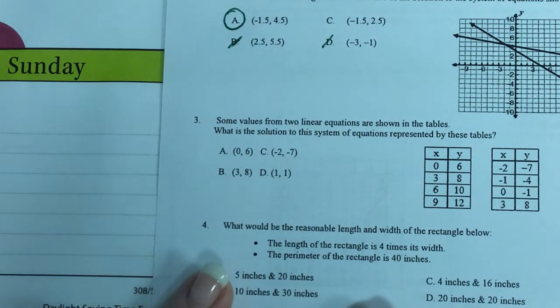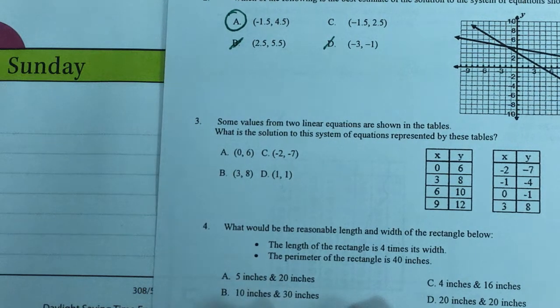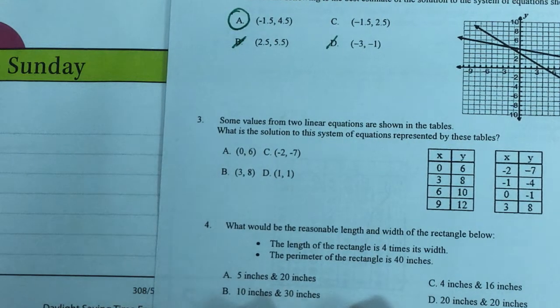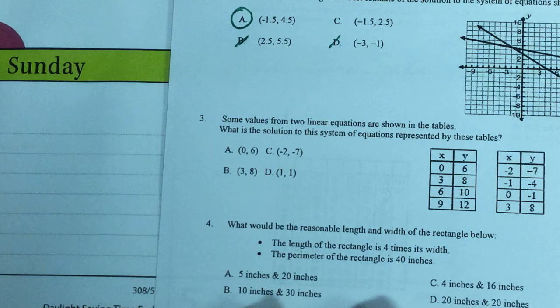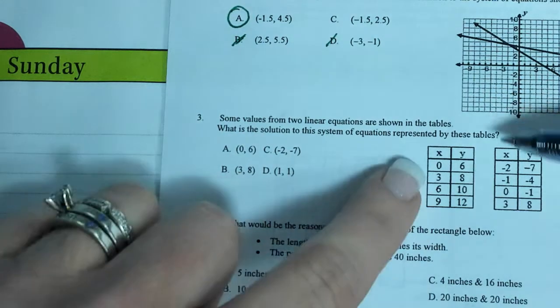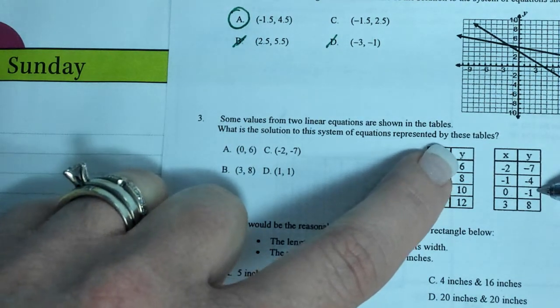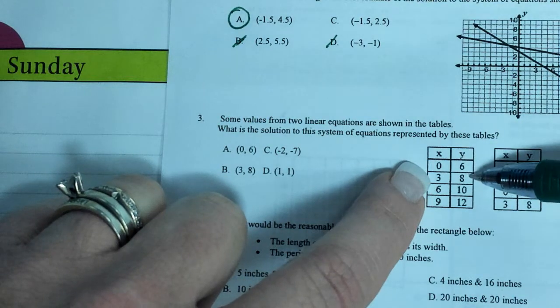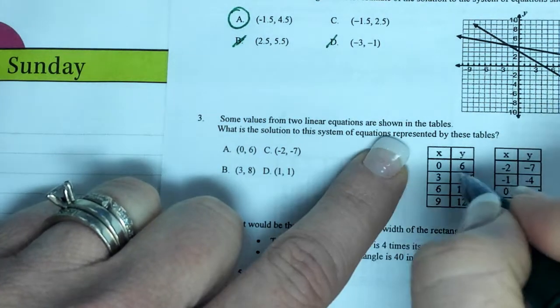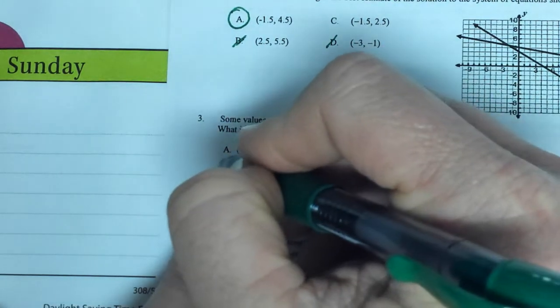Okay, number 3. It says some values from 2 linear equations are shown in the tables. What is the solution to the system of equations represented by these tables? So this is where I'm looking for the same x and y value. So when I go through, I see it won't be the 0 because this one has a -1, this one has a 6. At 3 I have 8, and 3 I have 8, so therefore that tells me my solution has to be 3, 8.